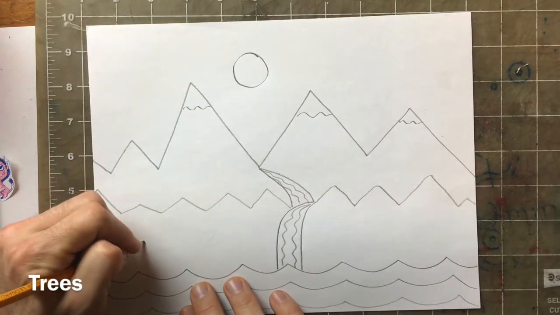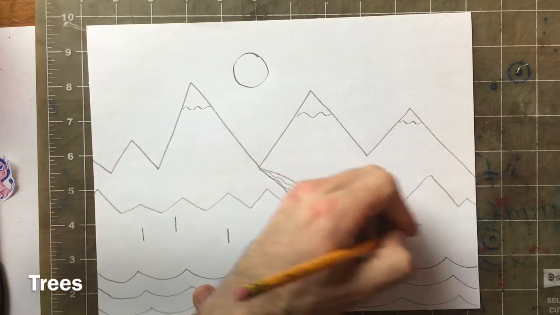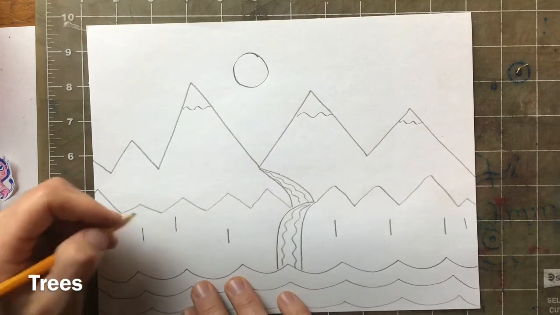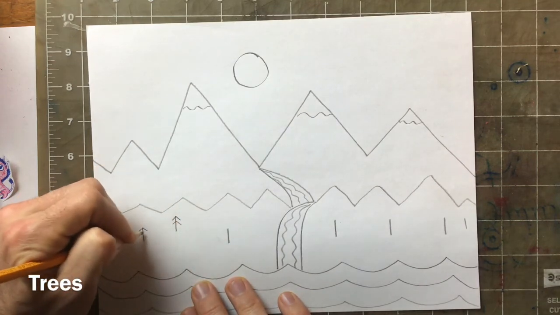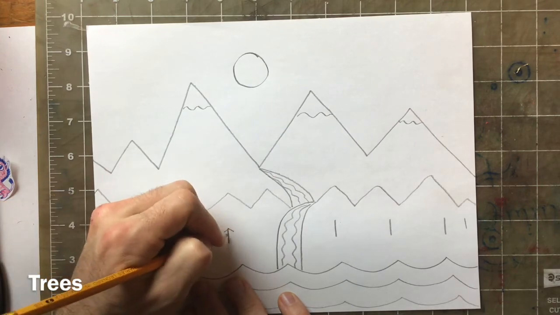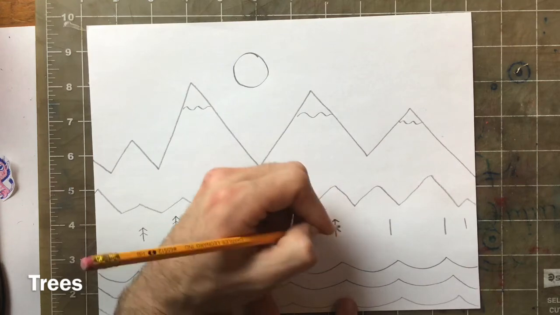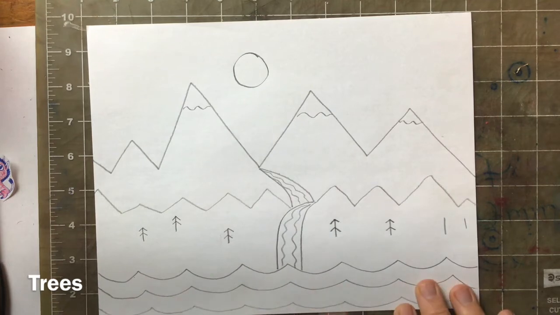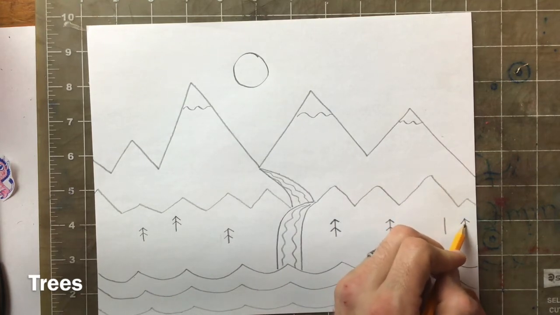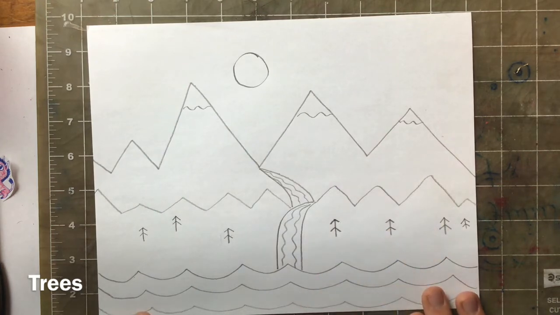And then we're going to make some trees. My trees start out with vertical lines. I'm just going to put a few vertical lines under my small mountains. And then I add these diagonal lines or chevrons. And you probably remember how to make trees from previous lessons we've done. But if not, just go ahead and look at this. It's pretty simple. Alright, now I've added my trees.